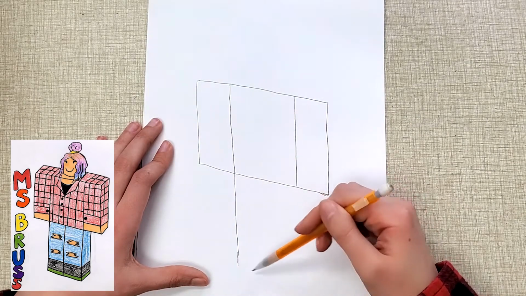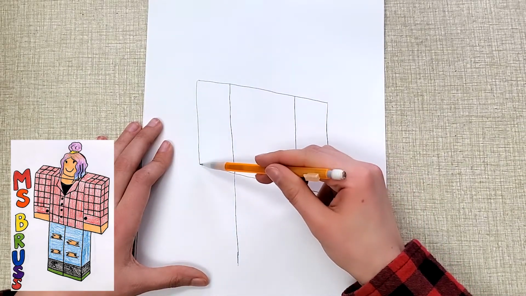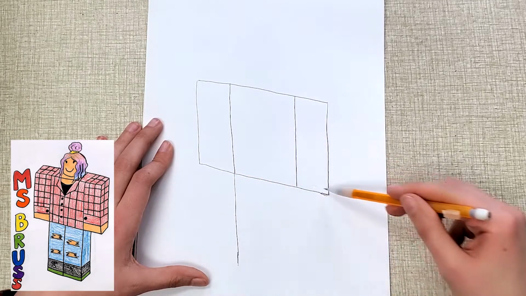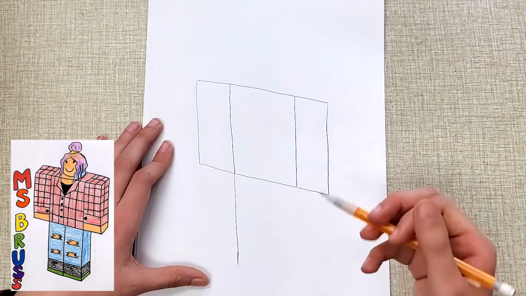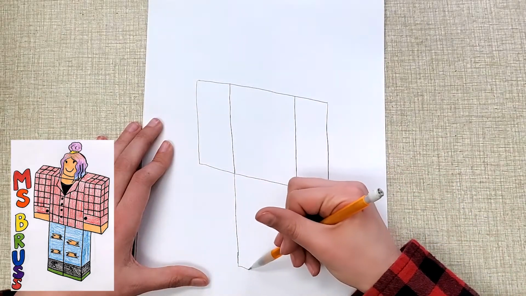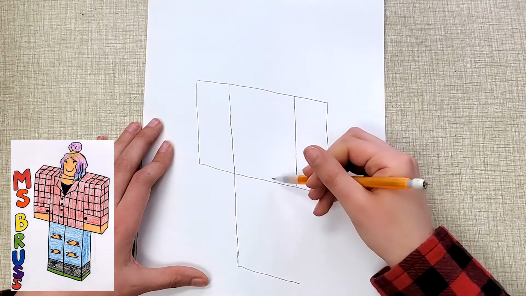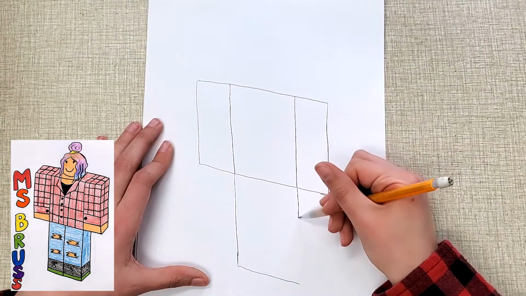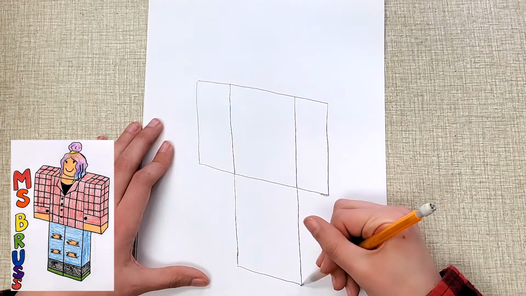And then the bottom of the legs and the feet need to be the same as this line here. So angle, it's the same as that, and then this straight up and down. There we go.